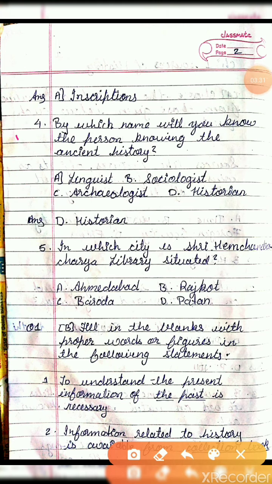Now the fourth one: by which name will you know the person knowing the Asian history? Like a person knowing the history, by which name can we call that person? Option A is linguistic, B is sociologist, C is archaeologist, and D is historian.